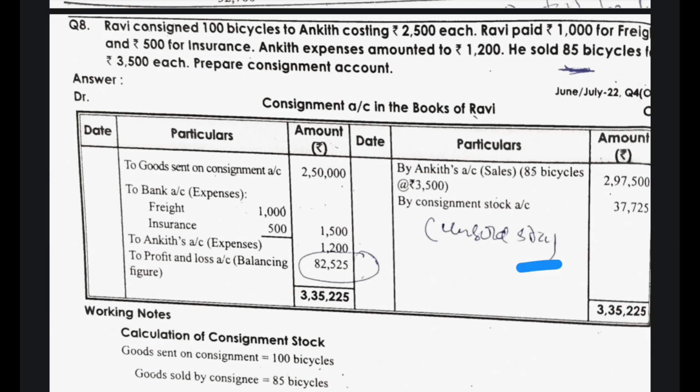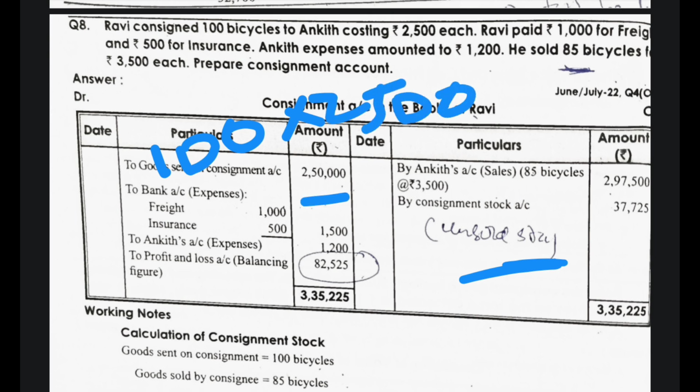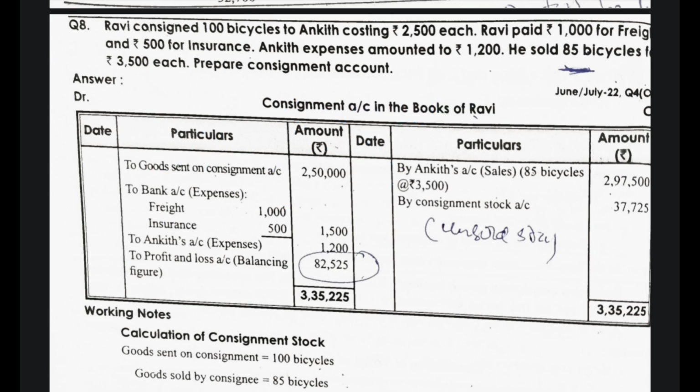No, unsold stock value we have to take on the credit side. First we will take goods sent on consignment, 100 bicycles at the rate of 2,500. So 2,50,000. How are we getting this 2,50,000? 100 into 2,500, we are getting this 2,50,000. It's clear. We will call it goods sent on consignment.